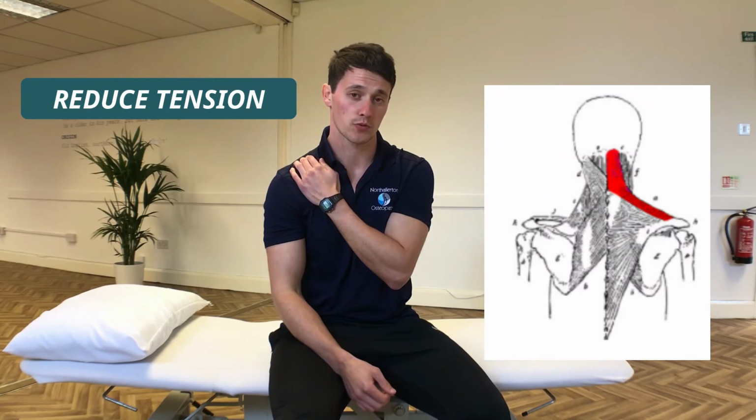Number 5, we need to reduce the muscular tension in the muscles that are causing or exacerbating the impingement further. So quite often there's a few muscles that I sort of find in practice that are common exacerbators of the issue. So the upper trapezius is one of the first ones to tighten up.